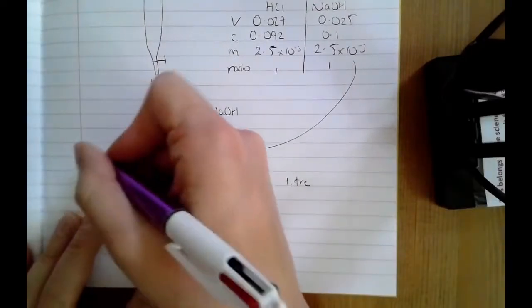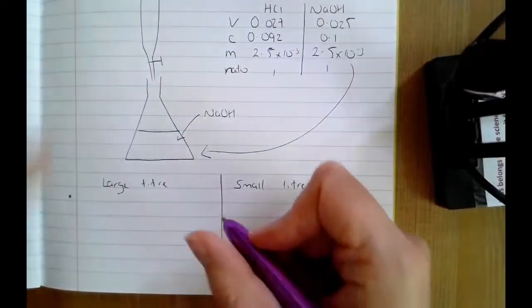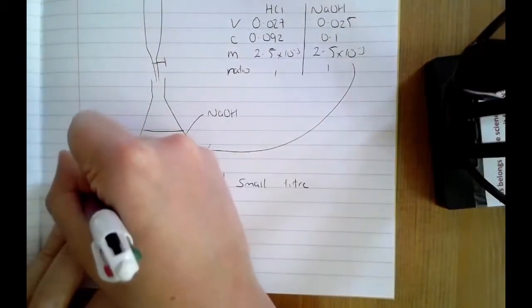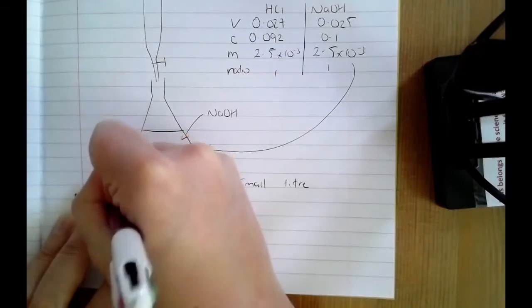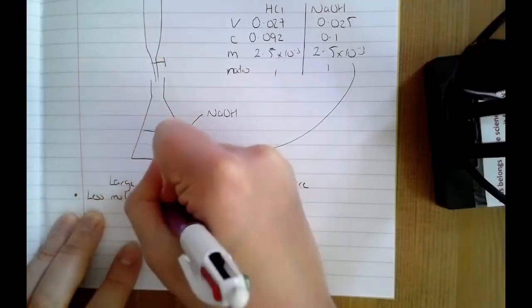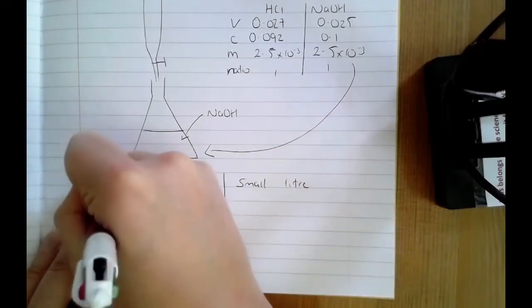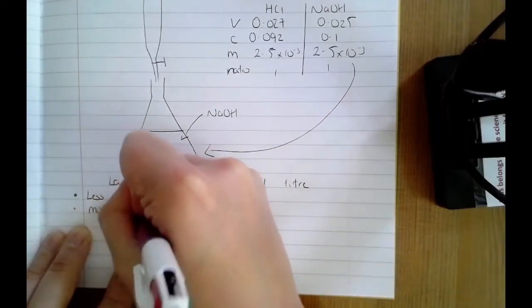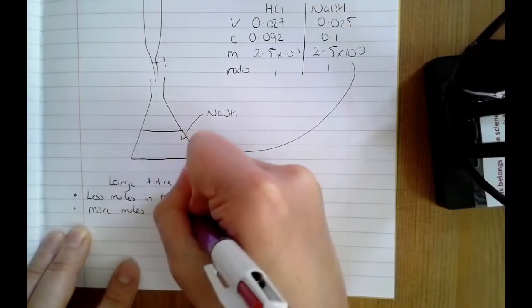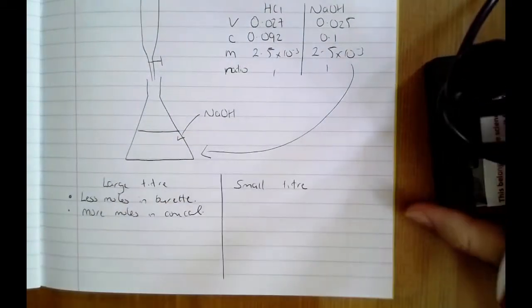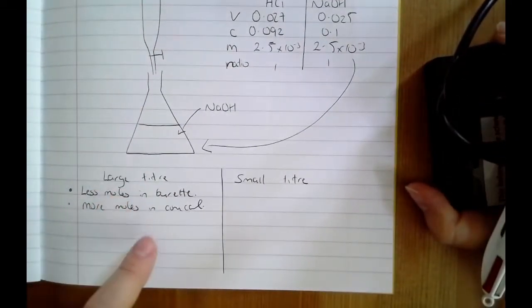It's going to mean one of two things. If you had to add more to see that colour change, you have either got fewer moles in the burette than you're supposed to, or you have got more moles in your conical flask than you are supposed to. That's what would result in a larger titre.